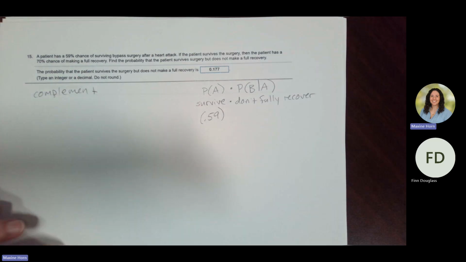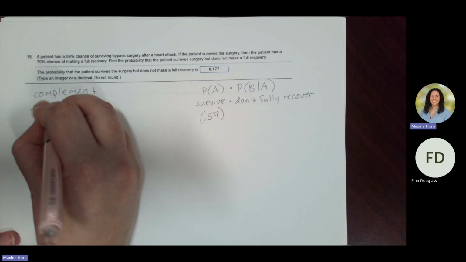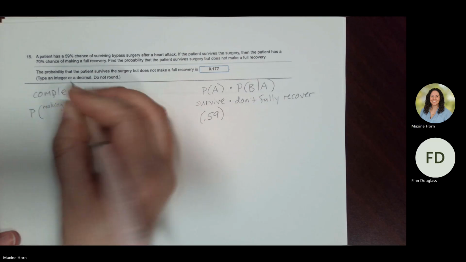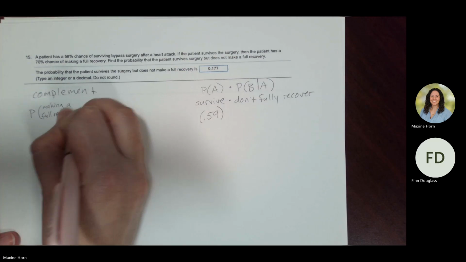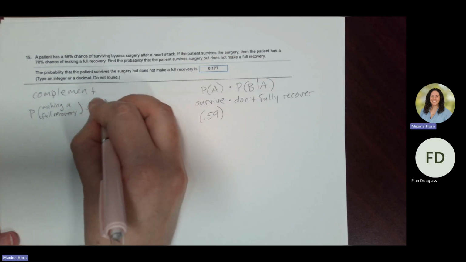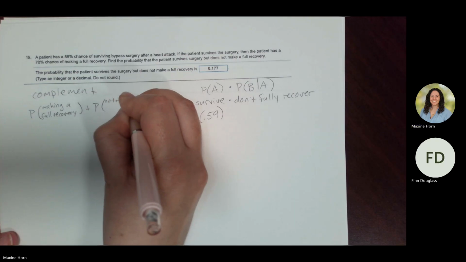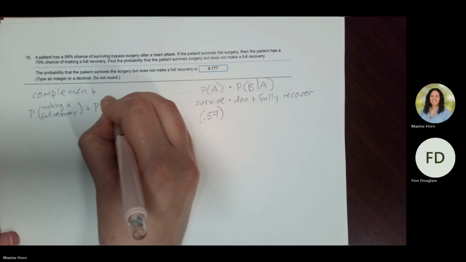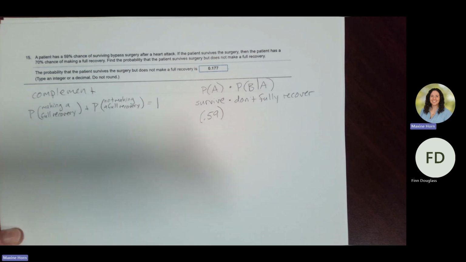We've talked about this before. The probability of making a full recovery plus its complement, the probability of not making a full recovery, is equal to 1, right?